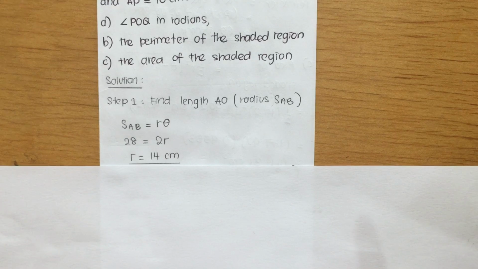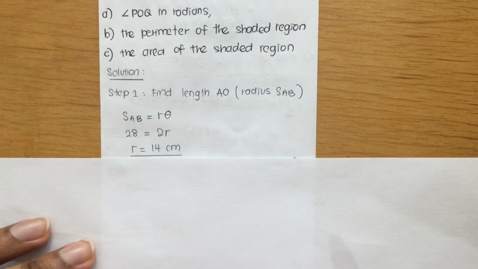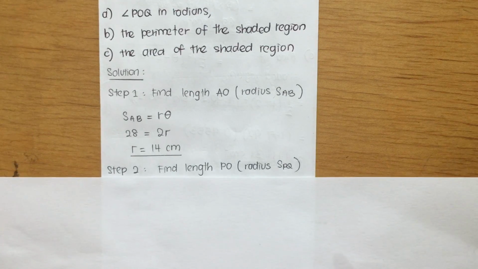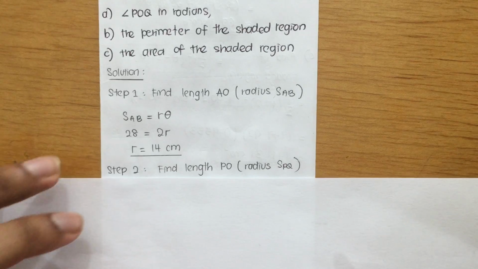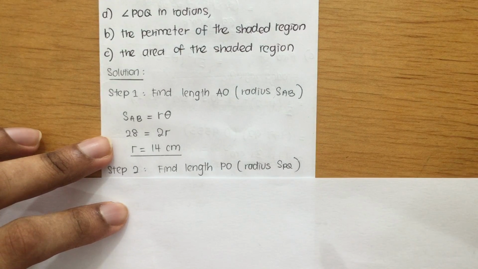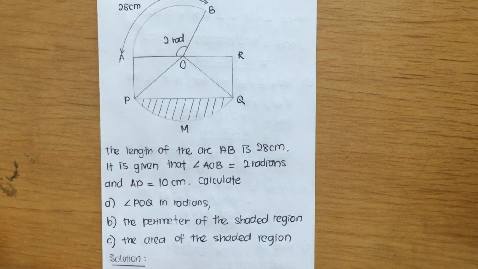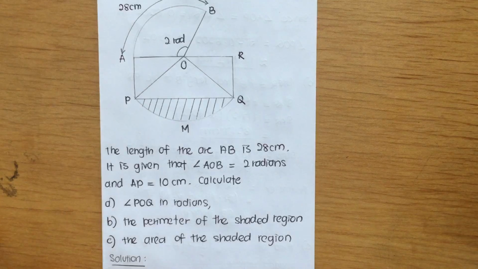Alright, we have already finished step 1. So let us proceed to step 2. Once you have got step 1, for step 2 you need to find the length of PO. So where is the length of PO here? I'm going to show you in the question. So this is the length of PO guys.